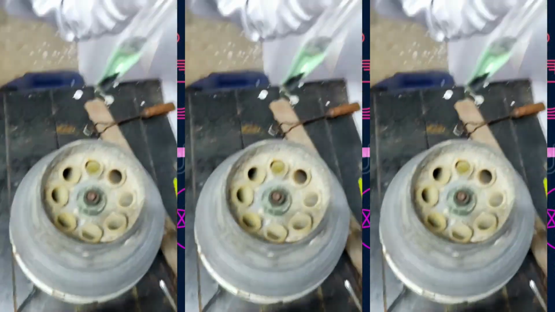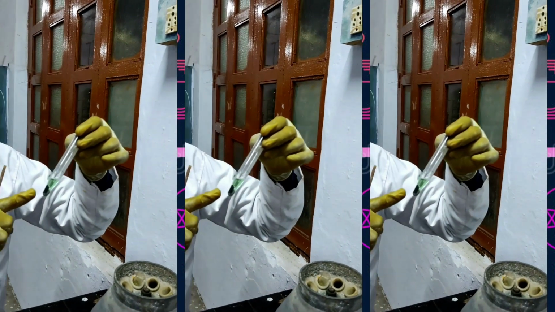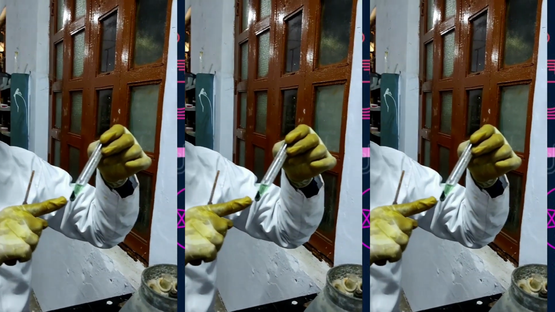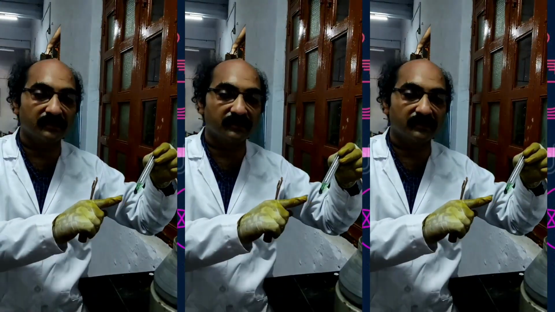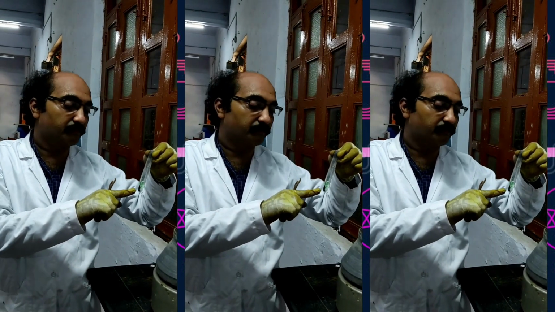Now you see the beautiful black residue obtained after the centrifuging. So this indicates the presence of nickel or cobalt, but in our syllabus there is no cobalt, hence definitely we can say that nickel is present.